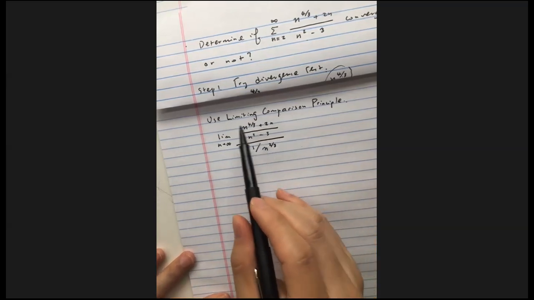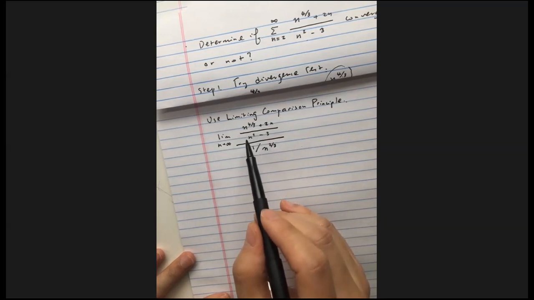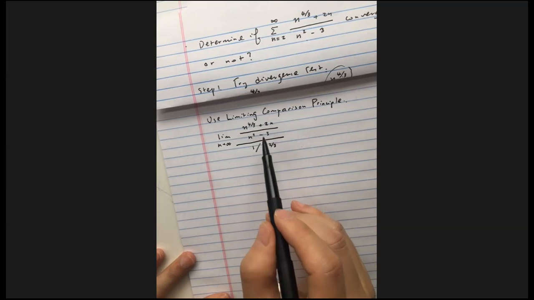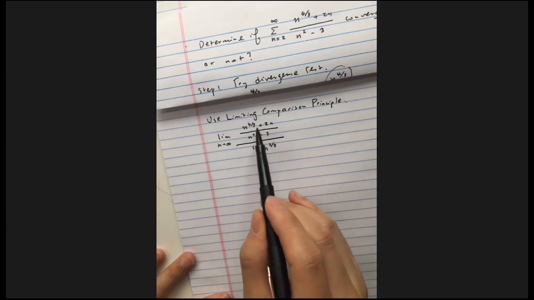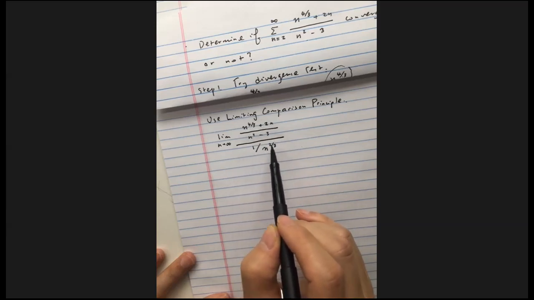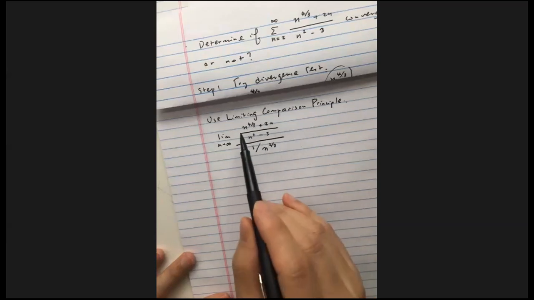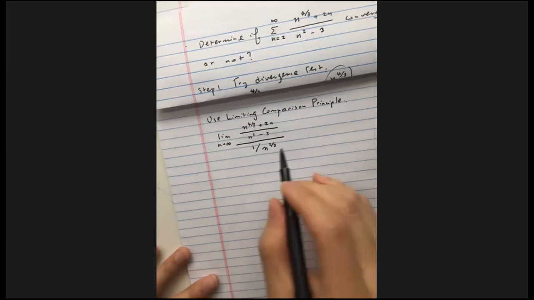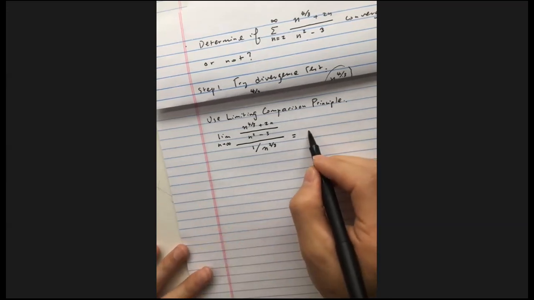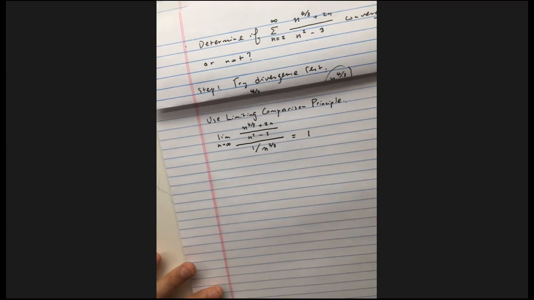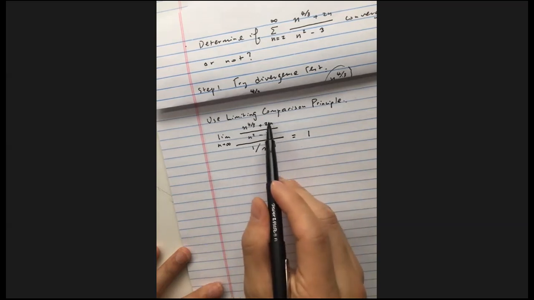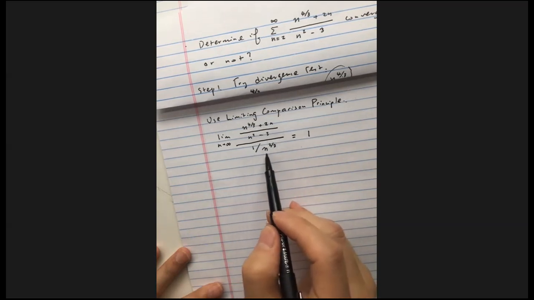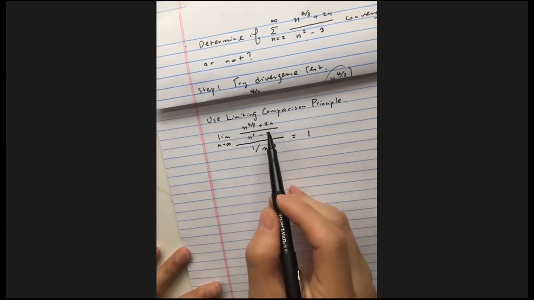So if the limit of this expression is 0 or finite, then if this one is converging, this one will be converging. But if the limit is something non-zero, that means if this one is diverging, this one will also be diverging too, which is the case. So let's compute that. But we know the answer. The answer will be 1, right? This is very easy. Because of that, the original series shares the same converging or diverging property as the comparing series, which is diverging. Hence, this one is diverging also, right?